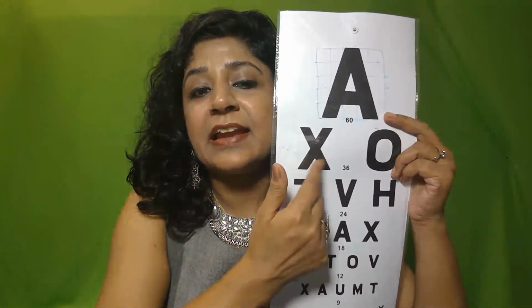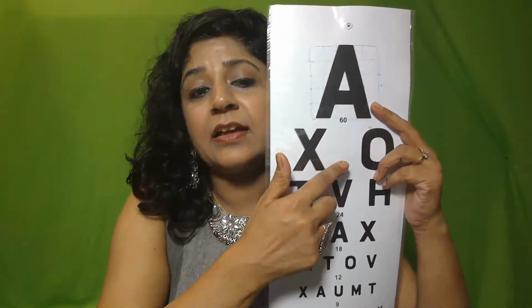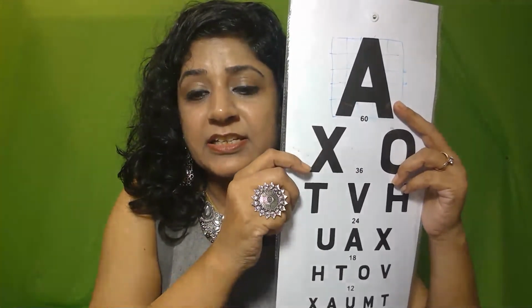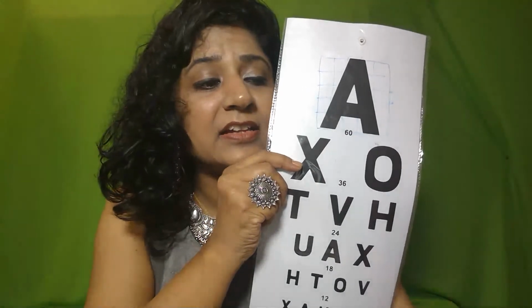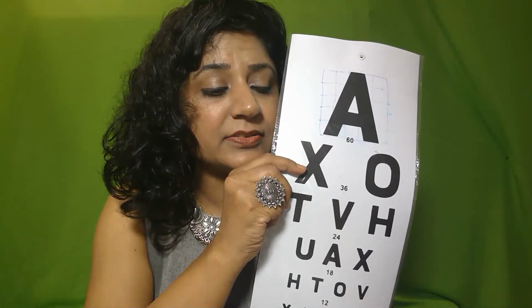So everybody has understood. Then tell me what will be the angle subtended by this letter X at a distance of 6 meters. If you have understood, then try to answer what will be the angle made by this letter at 6 meters. Guys, give the answer. What will be the angle subtended by this letter at 6 meters?